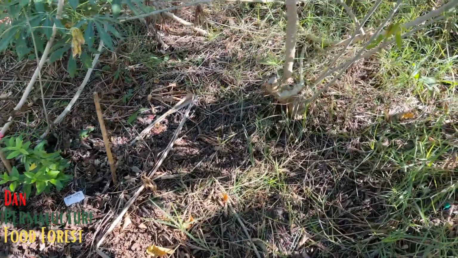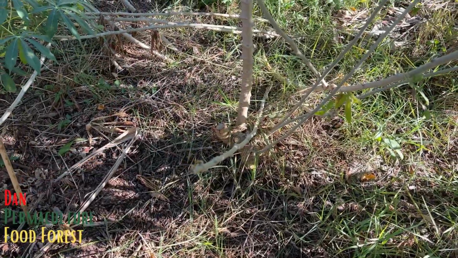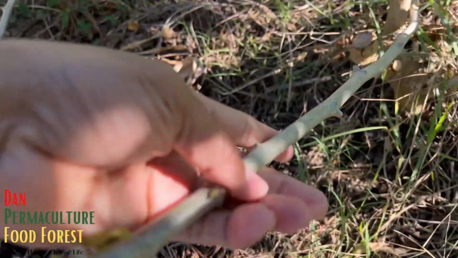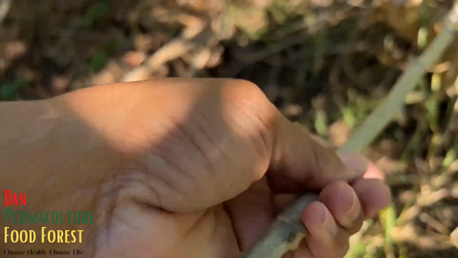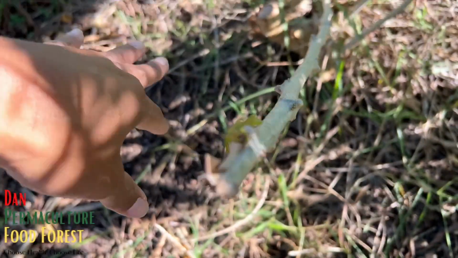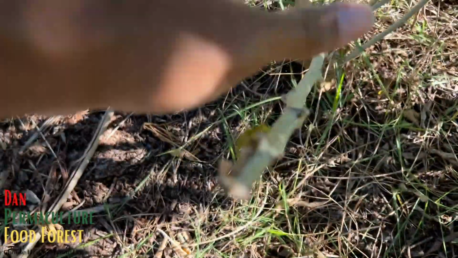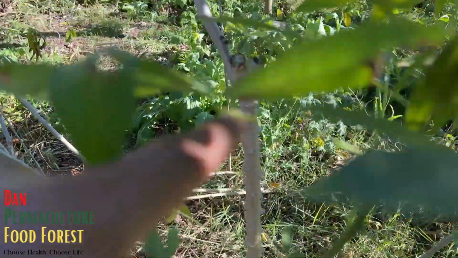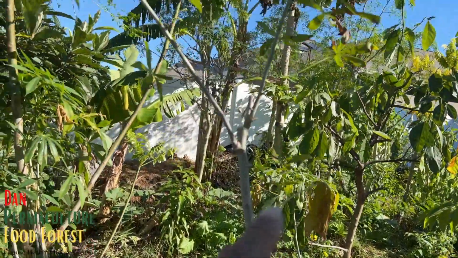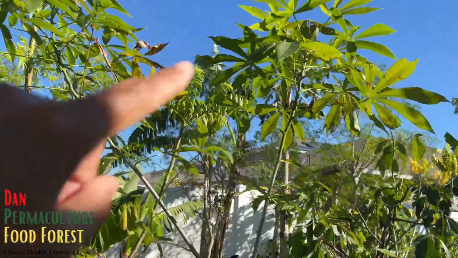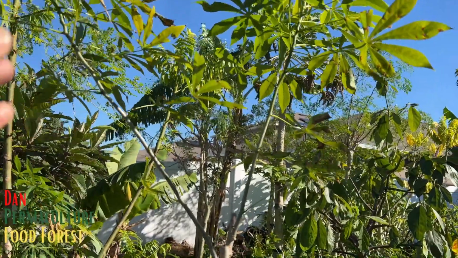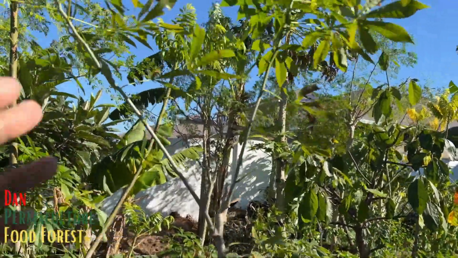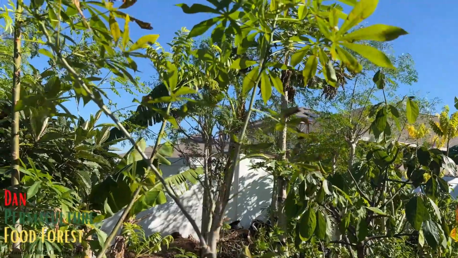All right, so before we even harvest the yuca, I'm going to show you how it's actually grown. It's grown from cuttings. You use a cutting and you plant it in the ground, either horizontal or vertical, and it becomes this plant. And within about maybe 10 to 14 months you could come and harvest your root crop. You could grow it in containers too.